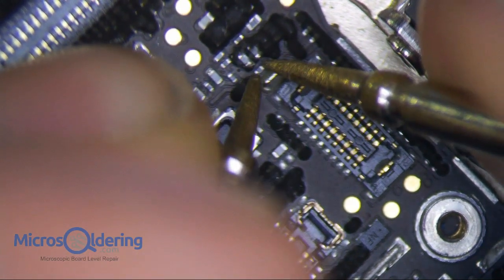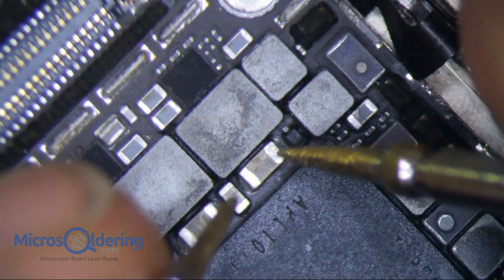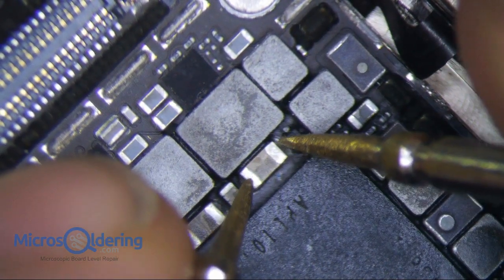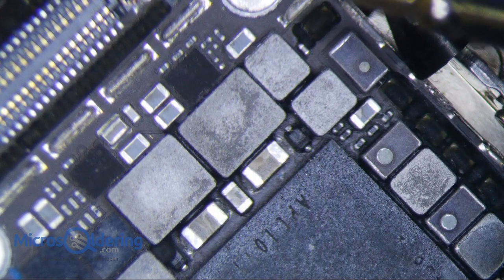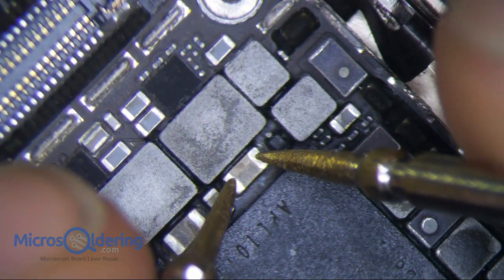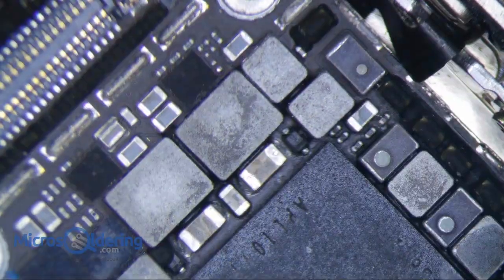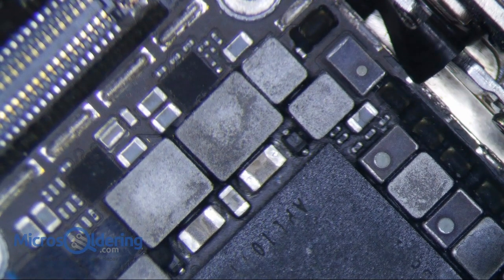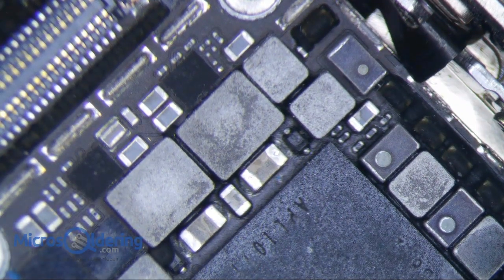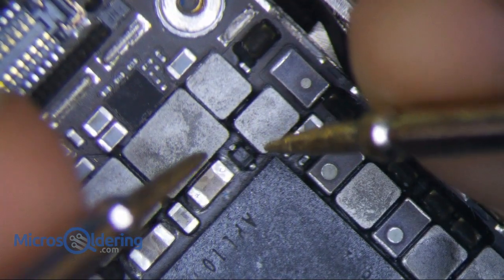This cap's not shorted, and so now we trace it back to this capacitor right here. Essentially, we just want to make sure that this capacitor is not shorted, or doesn't have low resistance. So from this capacitor, we can go... let's see. Okay, from this capacitor right here, we go to this diode here.